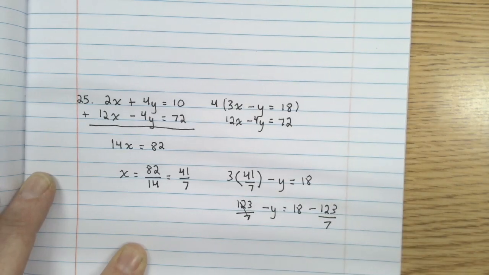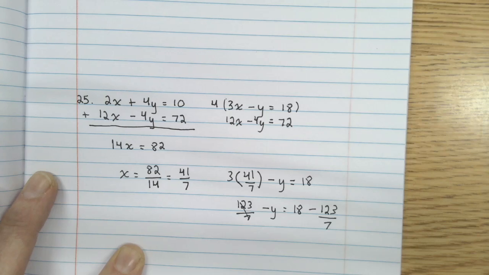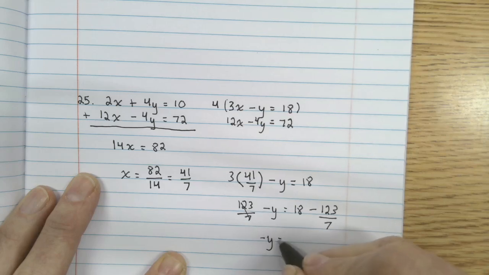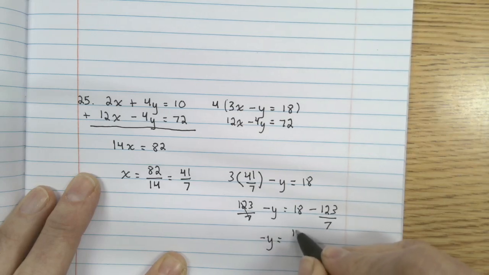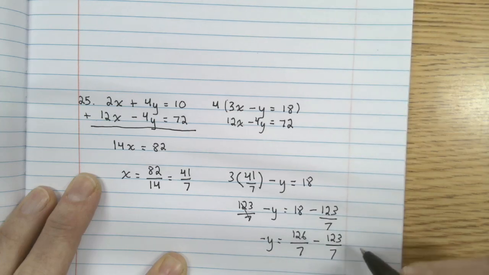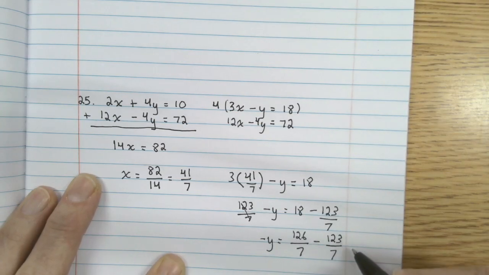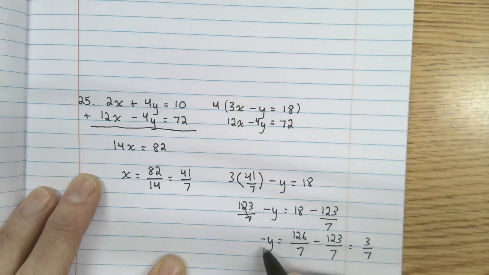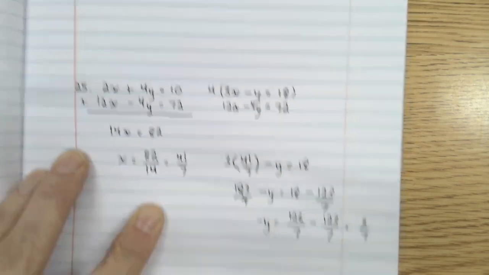We need to get a common denominator, so that means I need to multiply 18 by 7, and that is 126. So minus y equals 126 over 7 minus 123 over 7. And that's going to give me 3 over 7. But we have to remember that this is negative y, right?